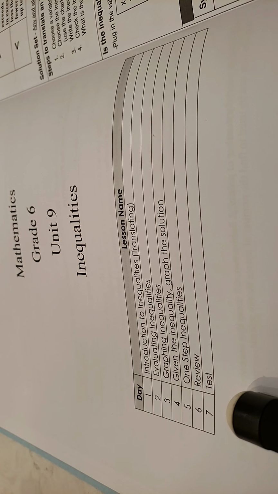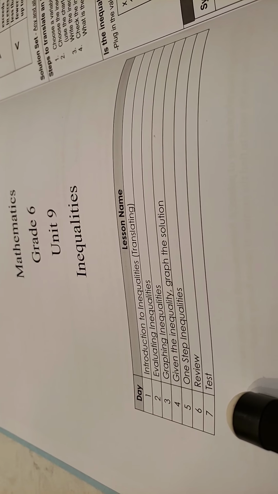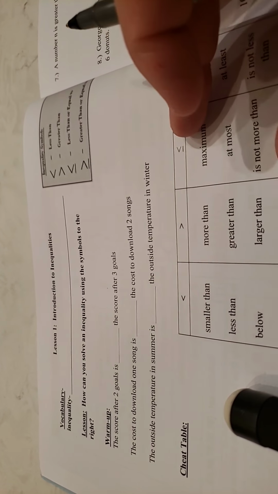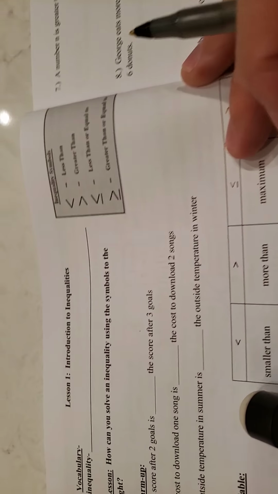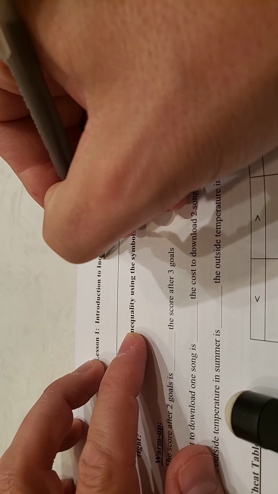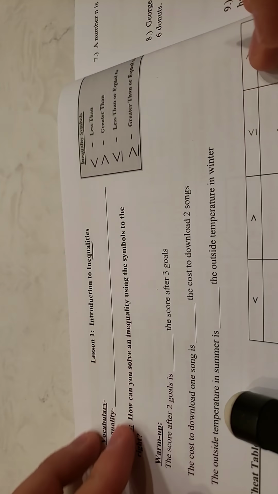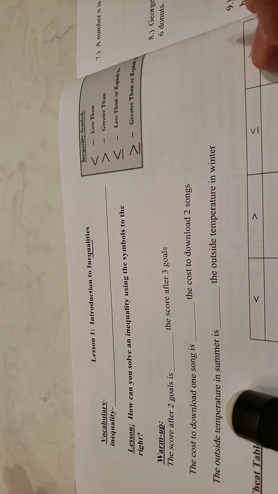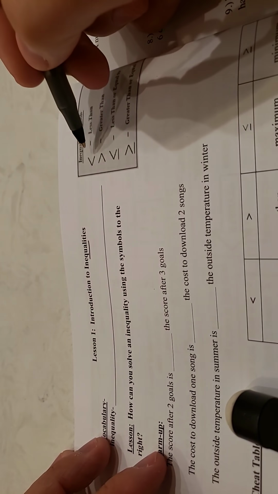All right, so let's get started on inequalities. Would you do me a favor and turn to our first lesson on inequalities? We're going to be on page 32. The first thing I want to do is introduce to you the word inequality. What's interesting is inside the word inequality is the word equal. So we're going to be doing some things with equations like we did when it had an equal sign, but we're going to be using these symbols.